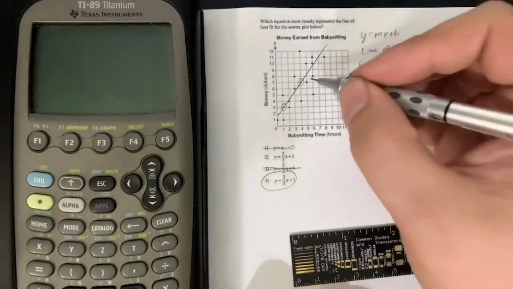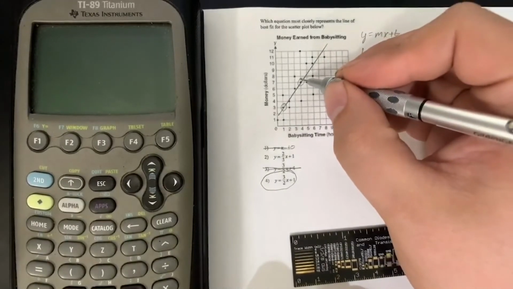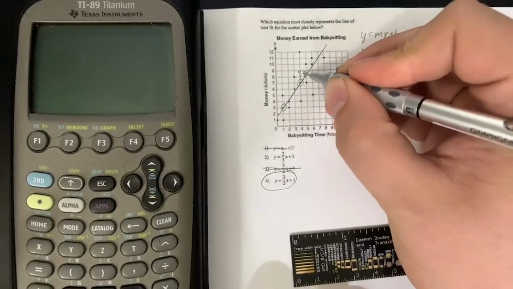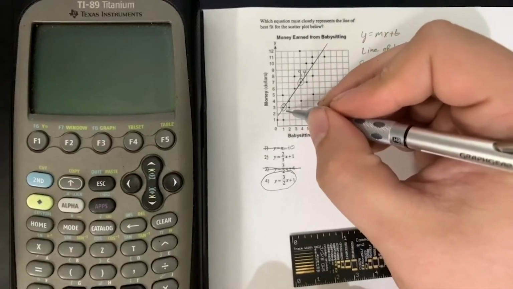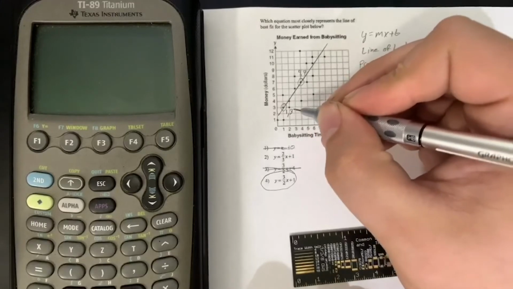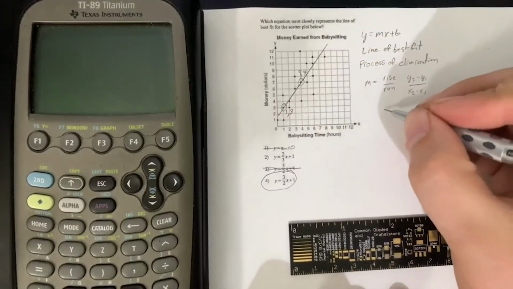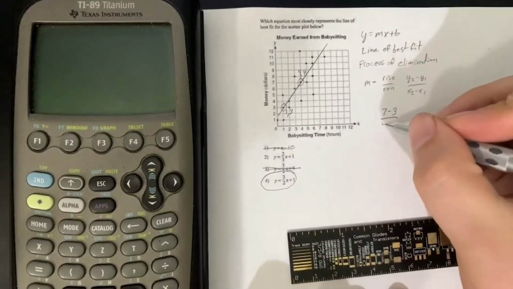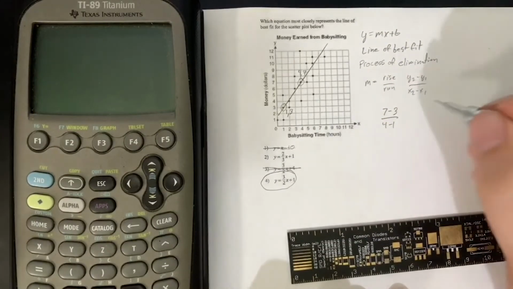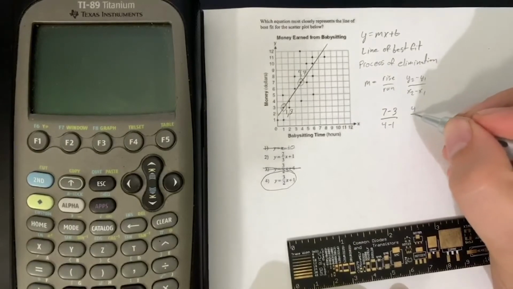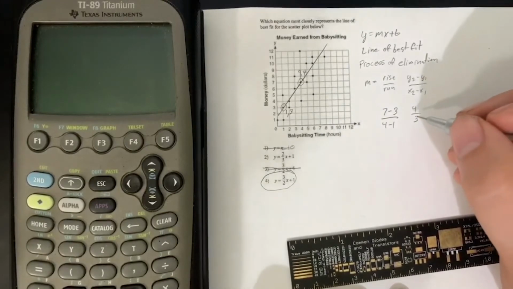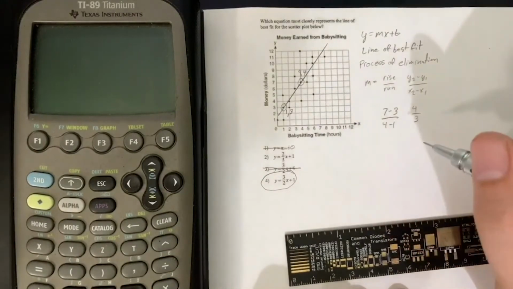Now if we wanted to verify that, this point we know is (4, 7). We know this point is (1, 3). So 7 minus 3 over 4 minus 1, we end up with 4/3, which is kind of close, 1 1/3 versus 1 1/2.